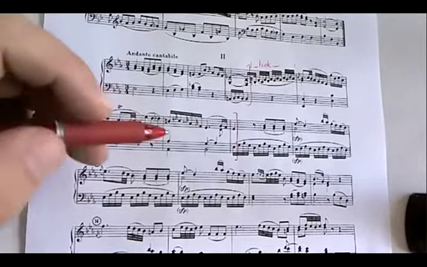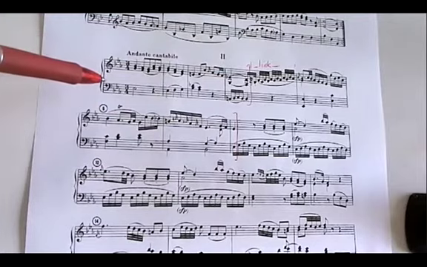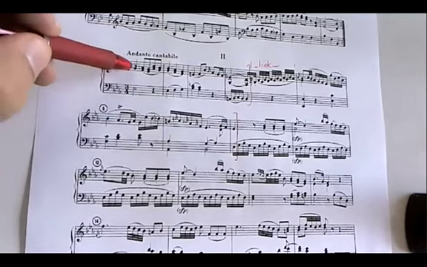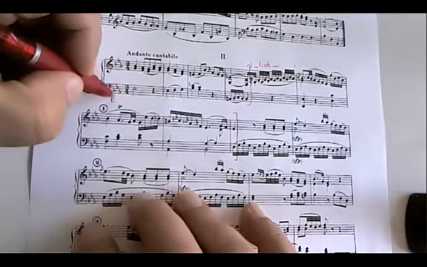All right, this is in a major key. 3 flats, looks like E flat major. There's my E flat, my G, and my B flat. So we're gonna do this right here.